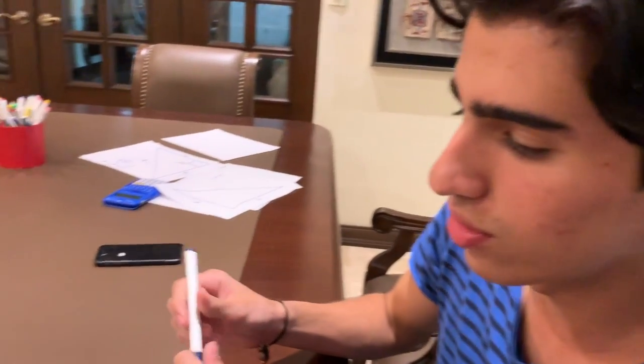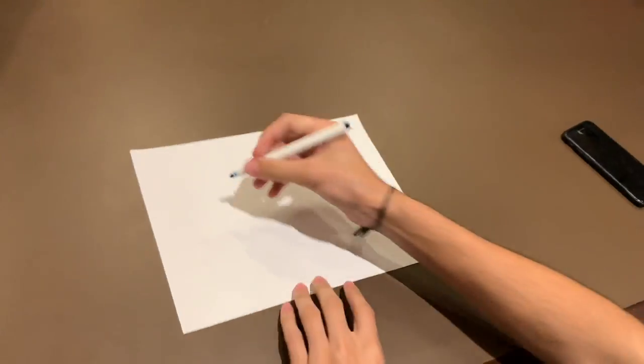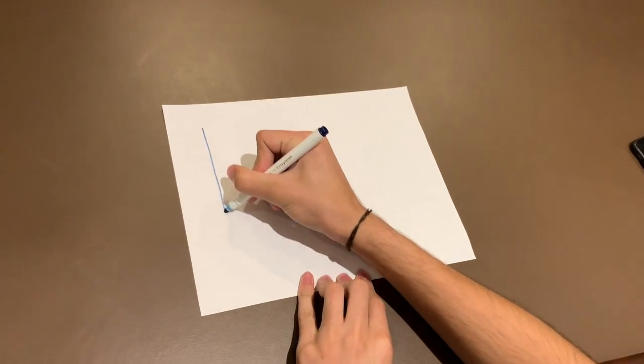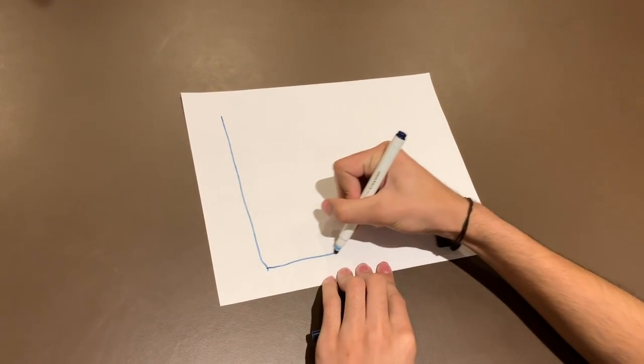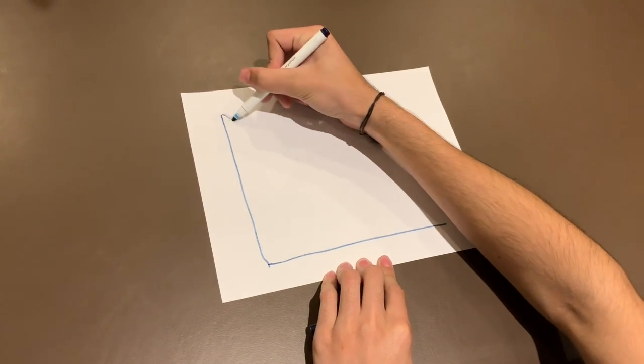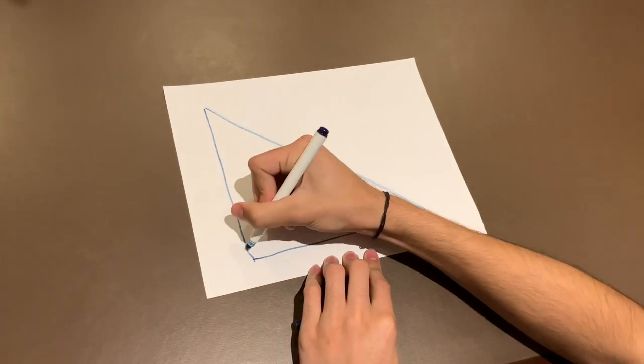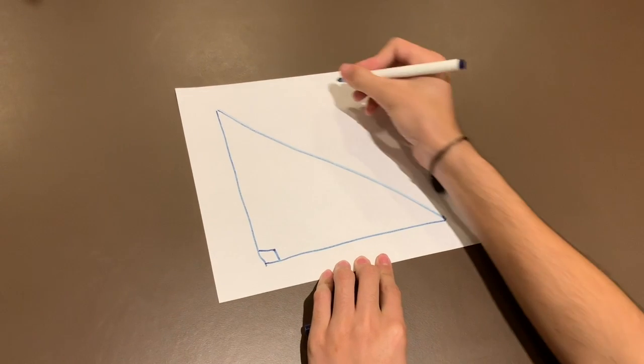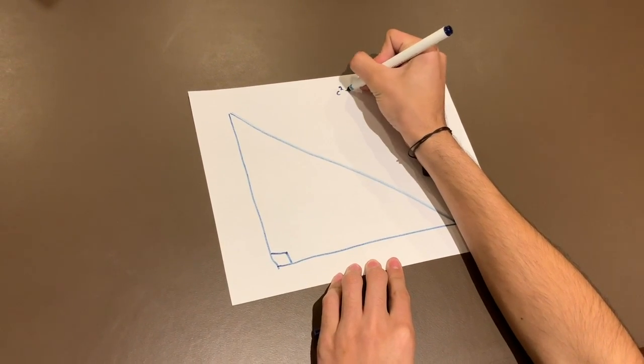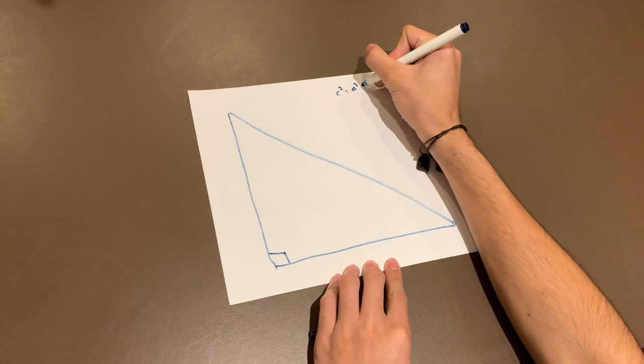Thank you, Patricio. Now I'm going to draw a right triangle and explain the different techniques in which they work. This is a right triangle. The formula that I will draw is exclusively for right triangles.